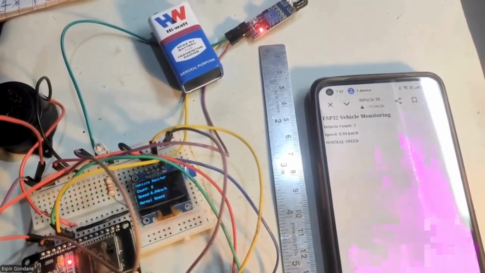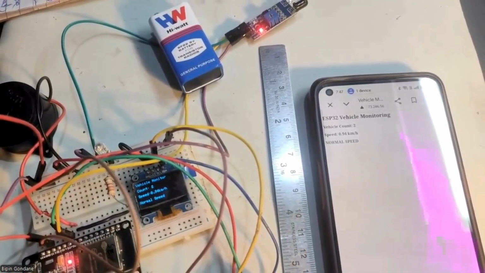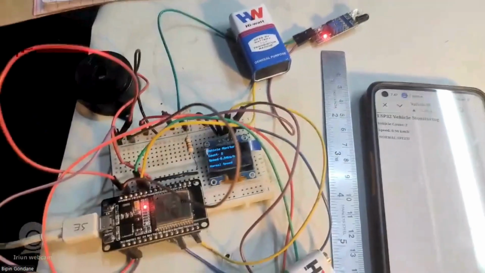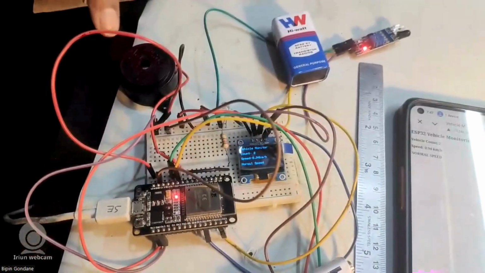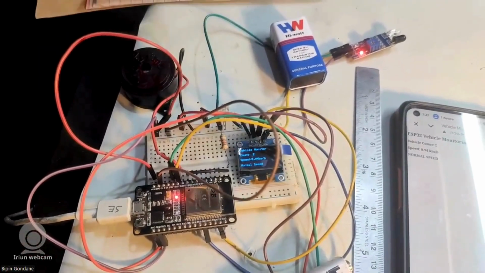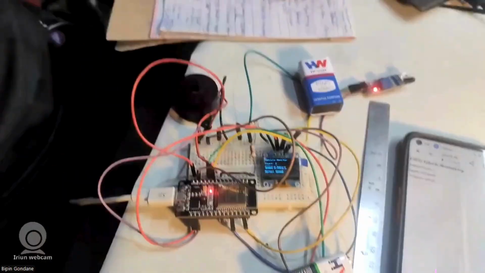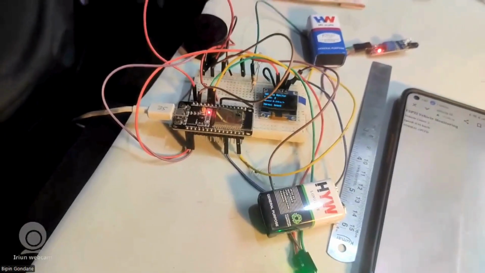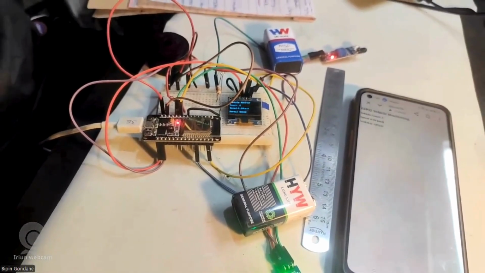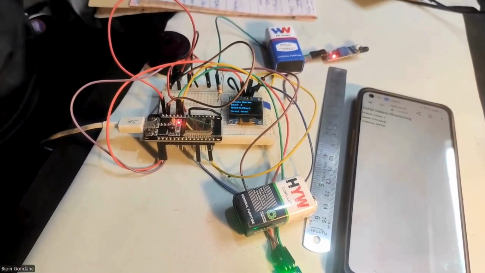So what is the limit we have kept? We have kept it at 40. So when it goes to 40, there is a light and a buzzer over here. This will come up when the speed limit crosses that particular point. Okay, so this is the main project. I just wanted to show it to you. That's why I've shown it on the close-up.